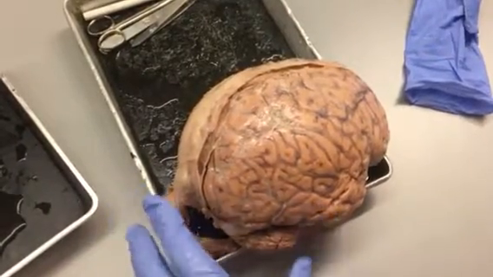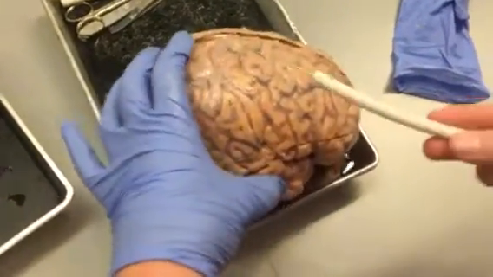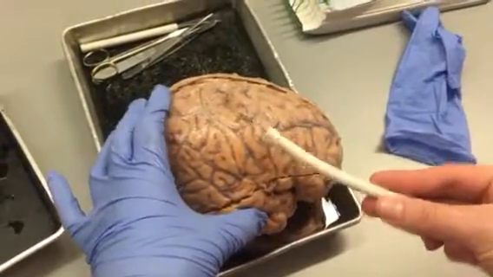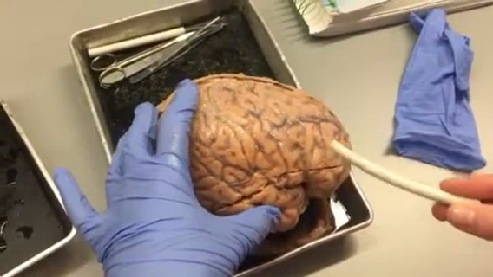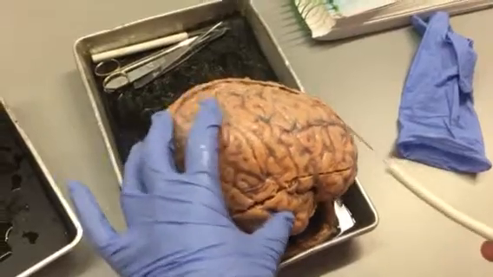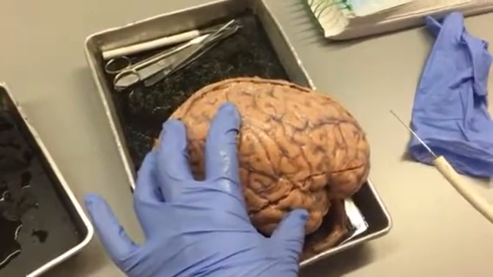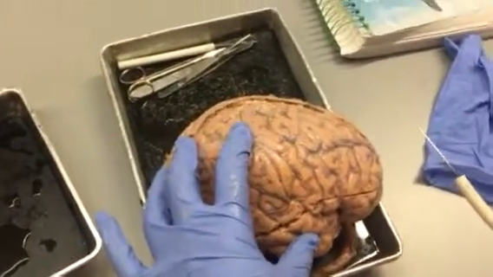So, going through those, the frontal lobe includes the prefrontal gyrus and goes to the front. And it is responsible for voluntary control of muscles.